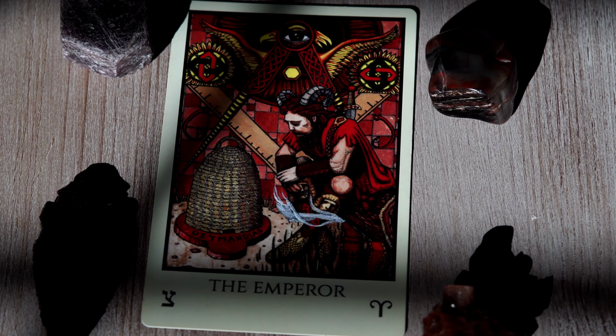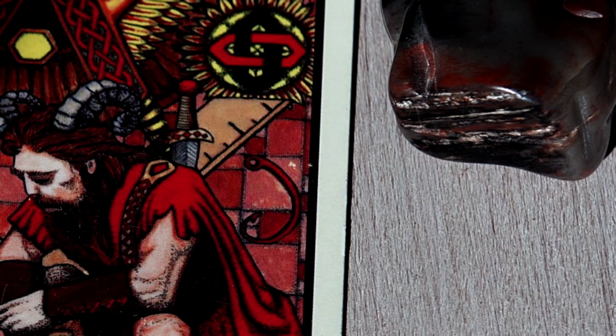On the Emperor card, on the Tabula Mundi, it really does bring together a lot of these aspects. And so I really love this card for that. It brings together the foundation with the compass and the square. It brings together organization with the beehive here, the connection to Mars with the face of Mars on his knee. And one of the things that really stands out here is the hooks in the background.